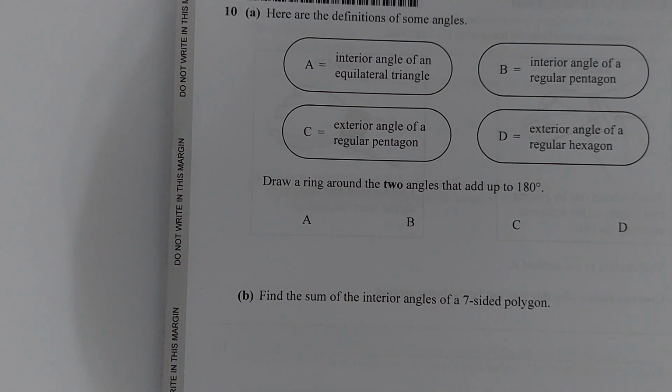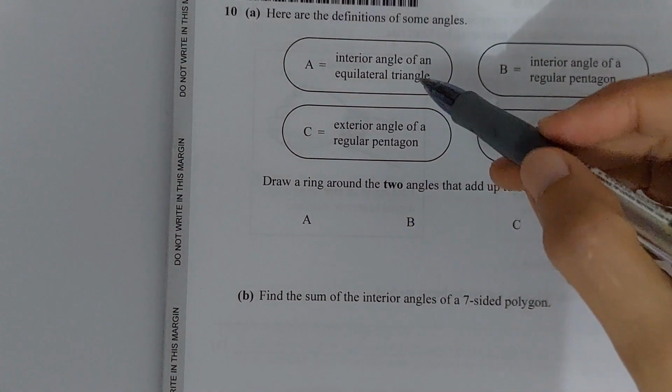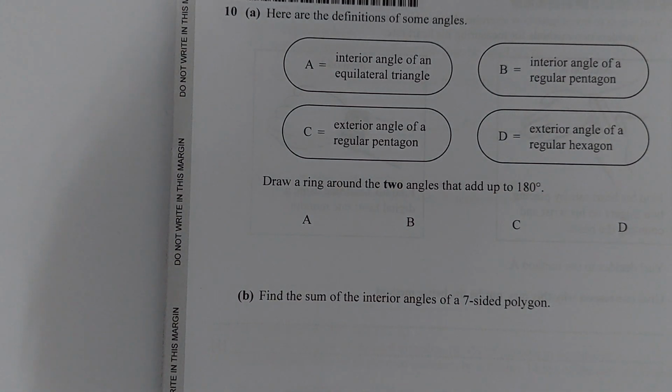Okay. The first one, for sure, this one. Okay. The interior angles of an... draw a ring around the two angles. Exterior angle of a regular pentagon.